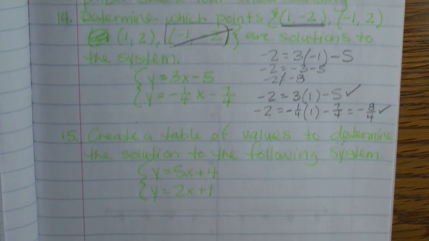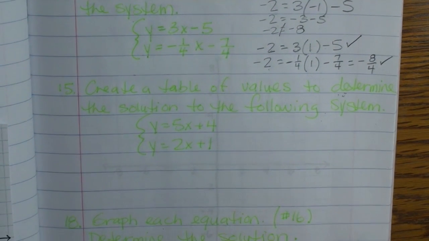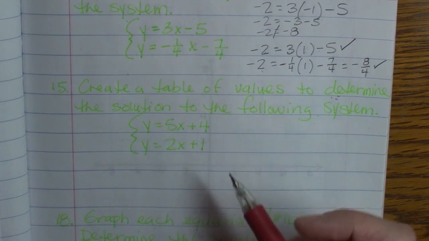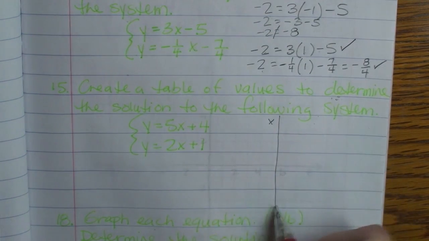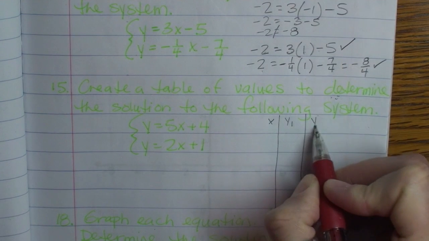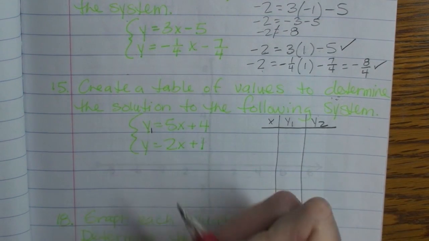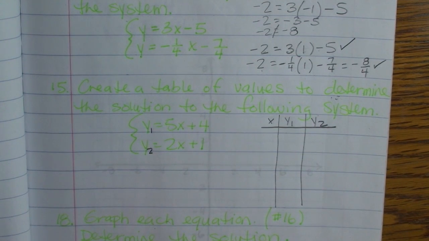Okay, number 15 says, create a table of values to determine the solution to the following system. So a table of values means that I'm going to have an x, a y1, and a y2, because I have two equations. So I'm going to make the top one my y1 and the bottom equation my y2.